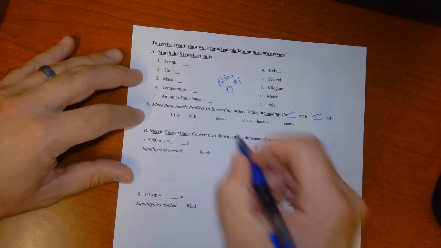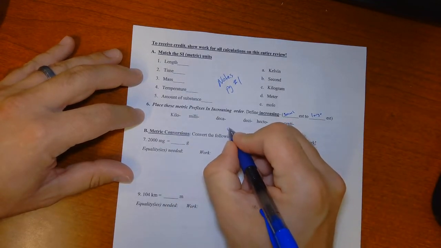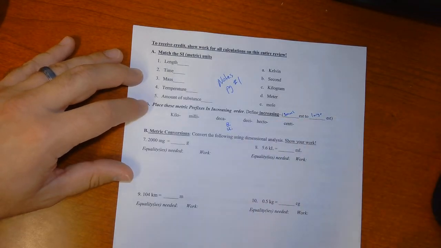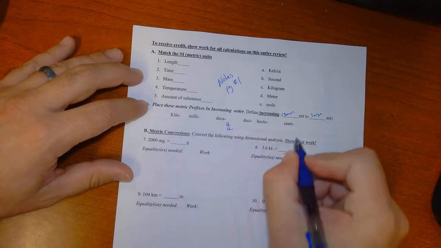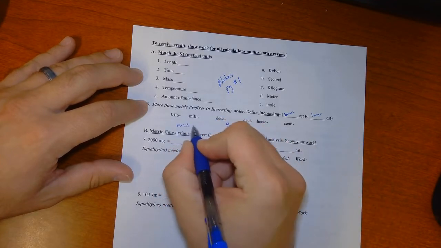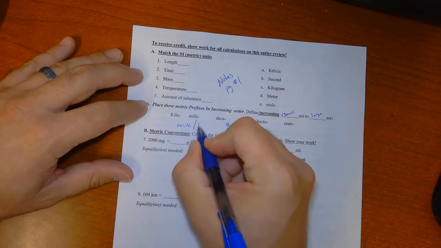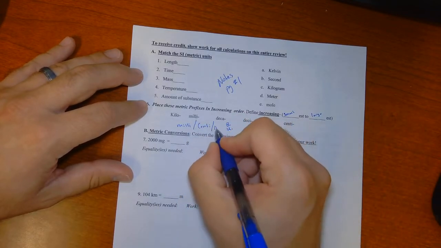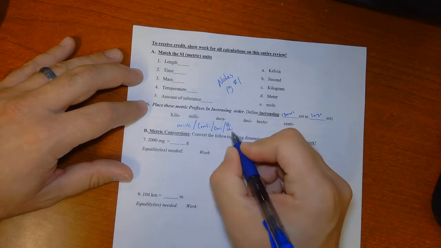If your base unit is liters, grams, meters, the smallest is going to be milli, your next will be centi, and then your next should be deci. Then you have your base.